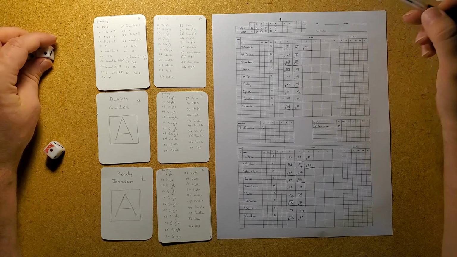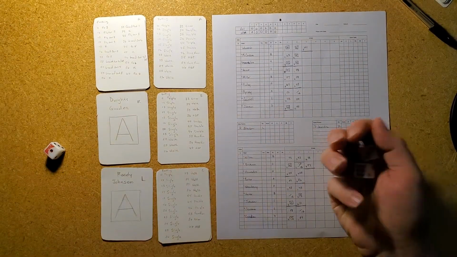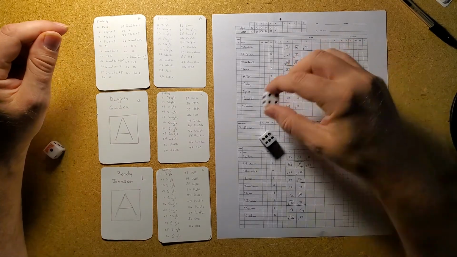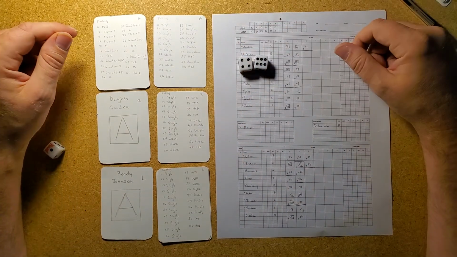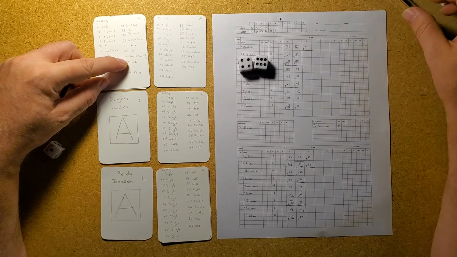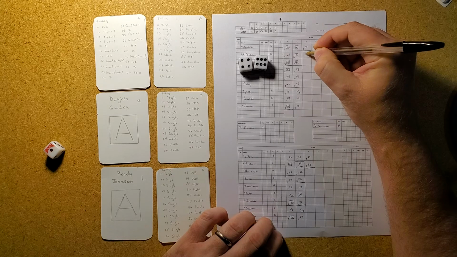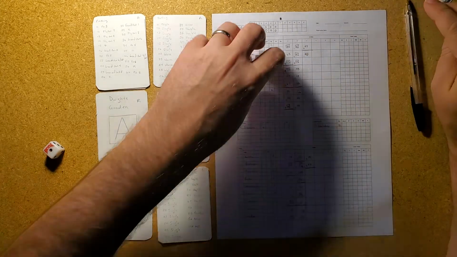So the pitcher wins that at-bat, and what that means is we are going to roll 2 D6s, and we have a 4-6, and we look on our chart for a pitcher A, and a 4-6 is going to be a ground out to the second baseman. So just like that, that's how the at-bat is resolved.